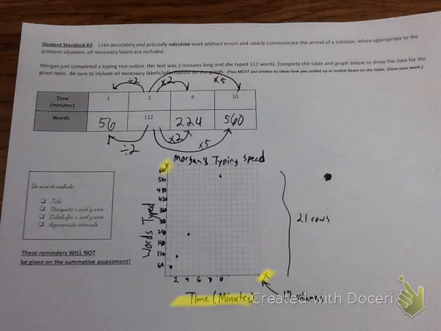And that's because the time in minutes is the independent variable. No matter what, the time is going to pass whether she types or not. The time doesn't depend on the words she types. The words she types depends on the minutes. So the time's an independent variable because it doesn't matter how quickly she types or how slowly she types, that time's going to pass no matter what.